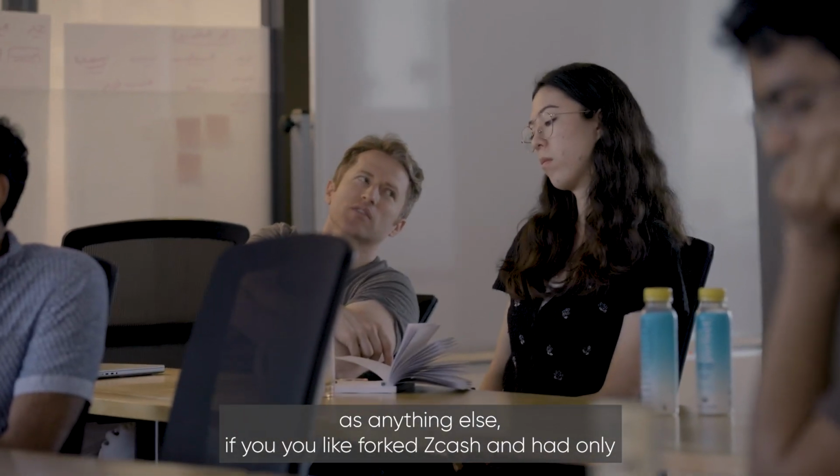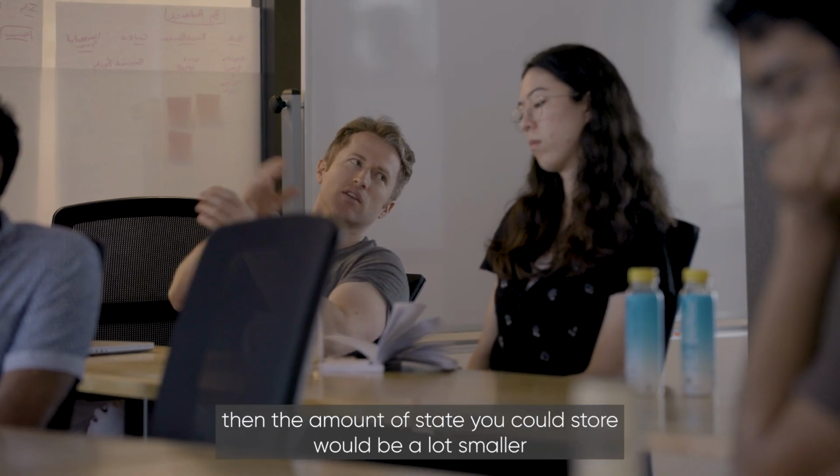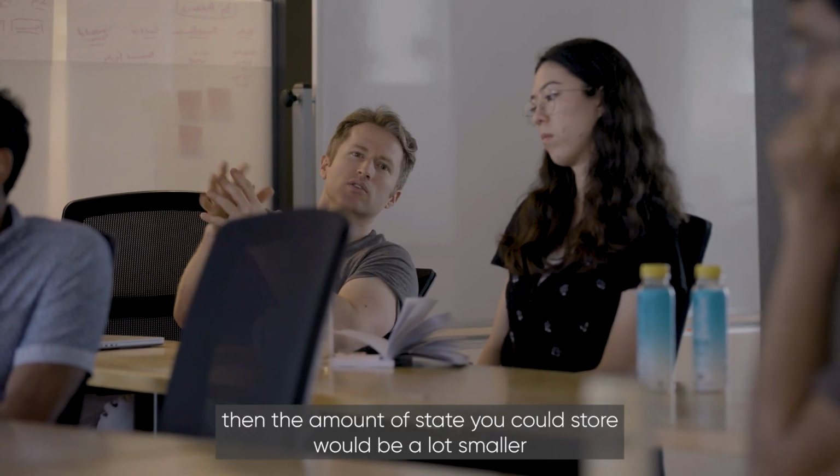But if you forked Zcash and had only shielded transactions, then the amount of state you can store would be a lot smaller.